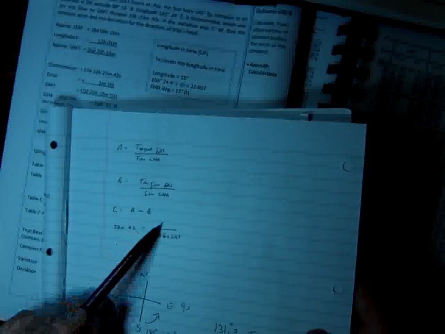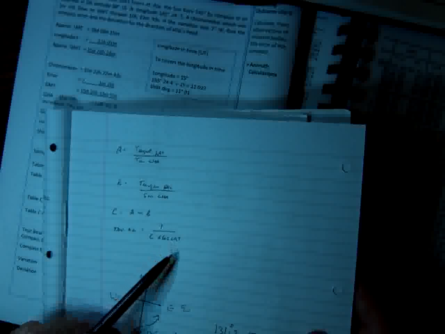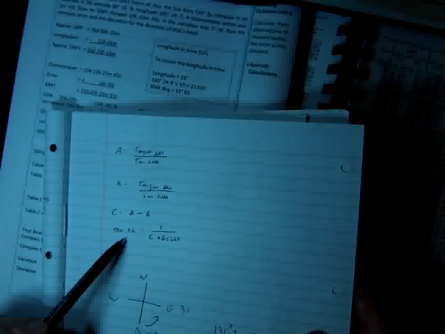And then the tangent of the azimuth is going to be 1 over this C value times cosine of latitude, and that will give you the same value. So you could use either the ABC tables or these three formulas, and that would apply whether you were getting the azimuth for the sun, planet, star, any of those. You could still use that formula.